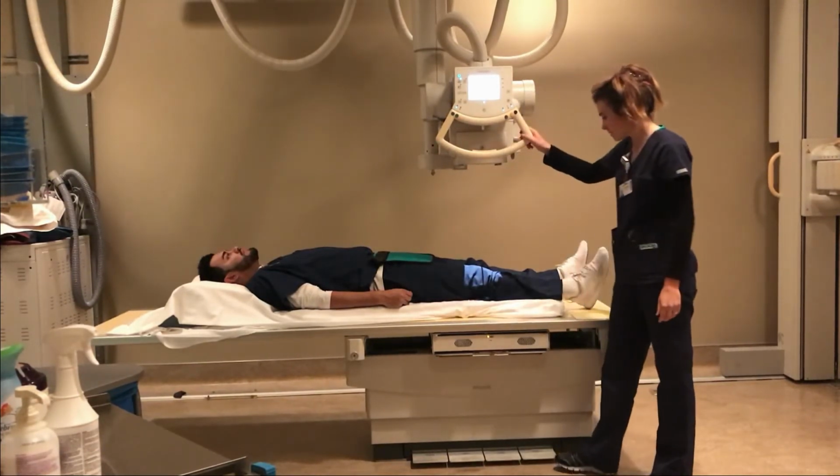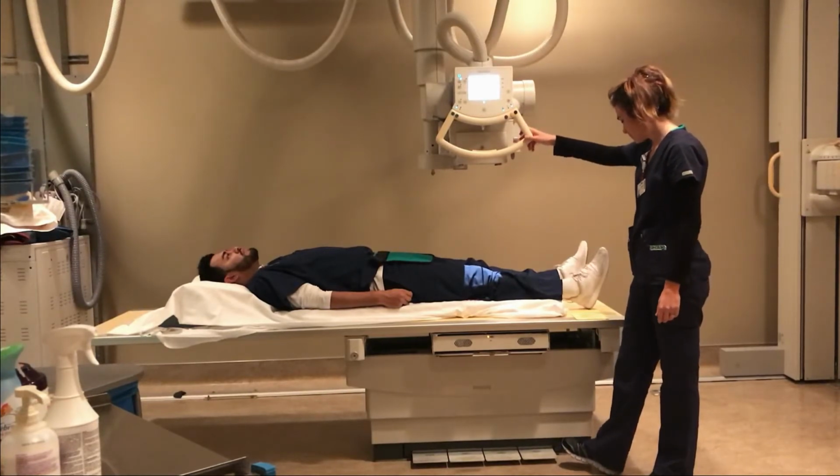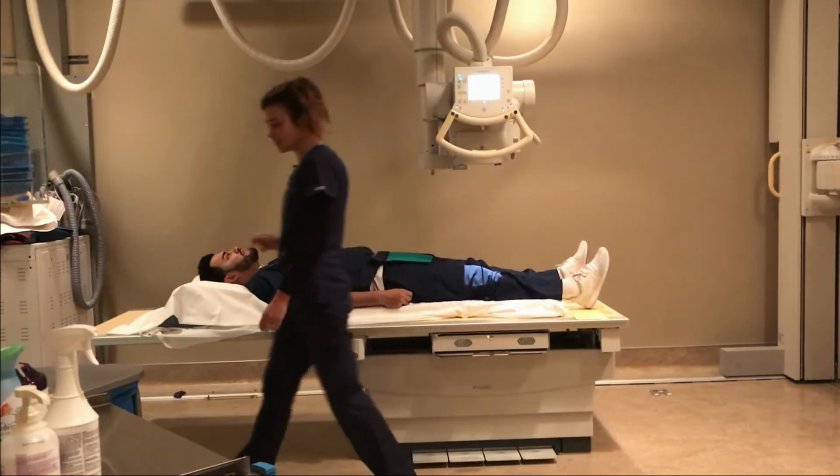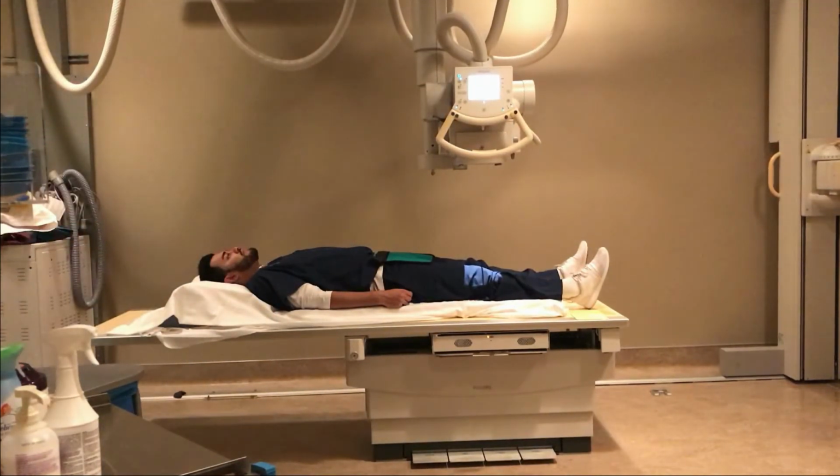There we go. Just collimating to the knee. So, alright, I'm going to go take the x-ray. Phil, just go ahead and stay still. Okay, x-ray. Beep.